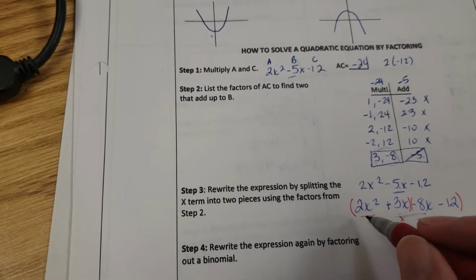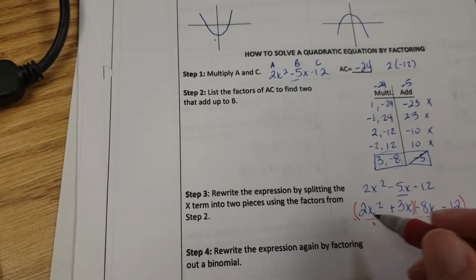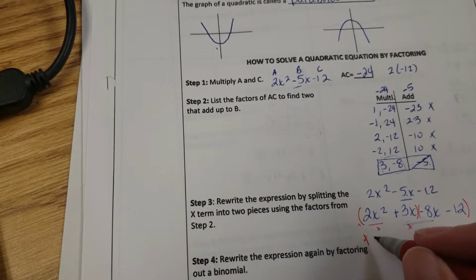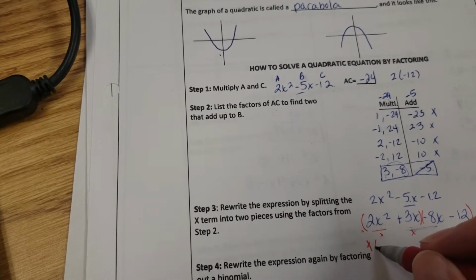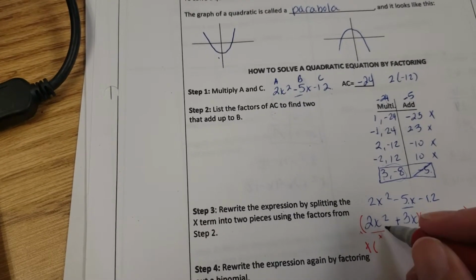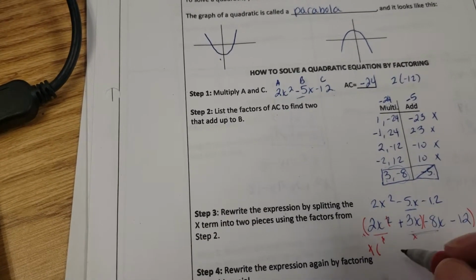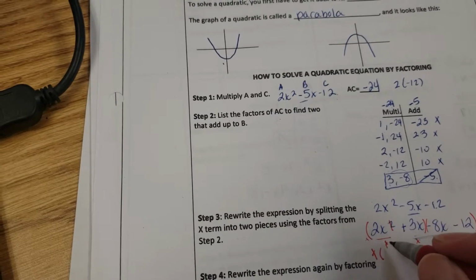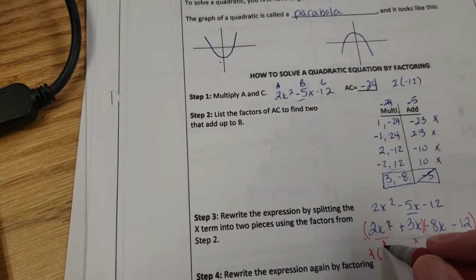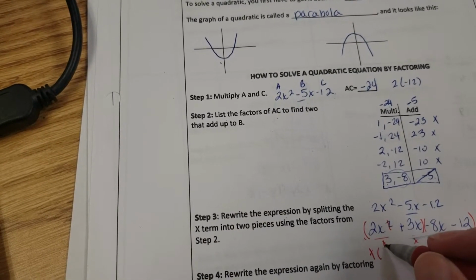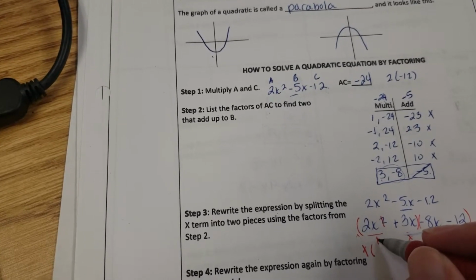So what's going to happen is the x is going to come out here to the front. And in my parentheses, I'm going to have now this x and this x squared, one of the x's we're multiplying gets eliminated because we've divided by x.